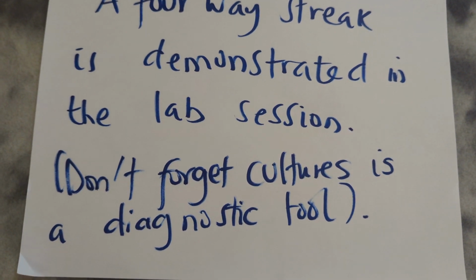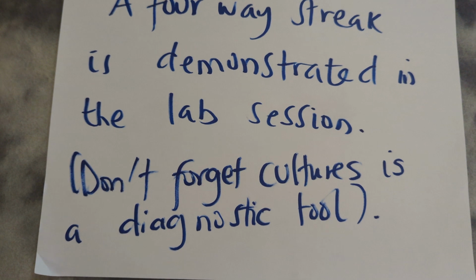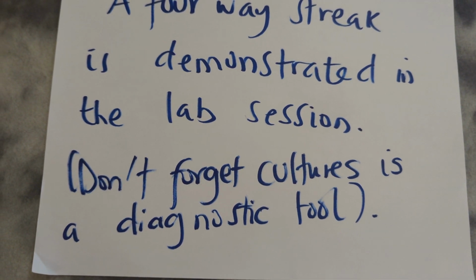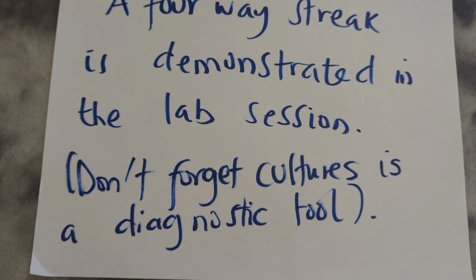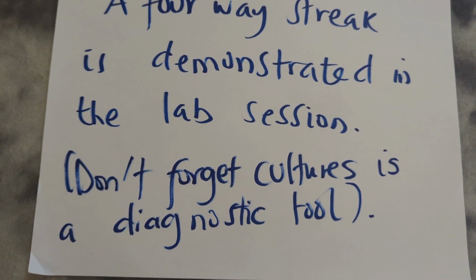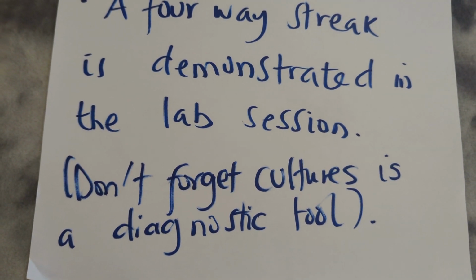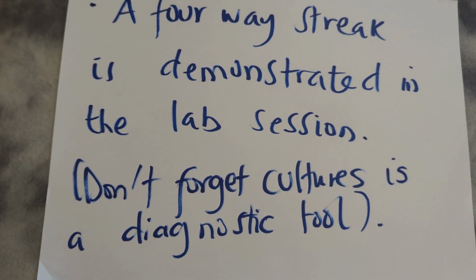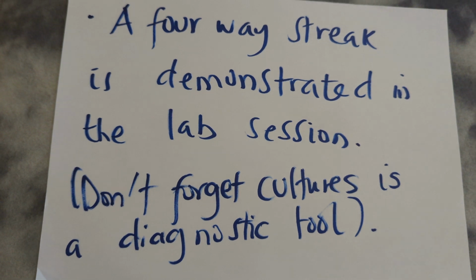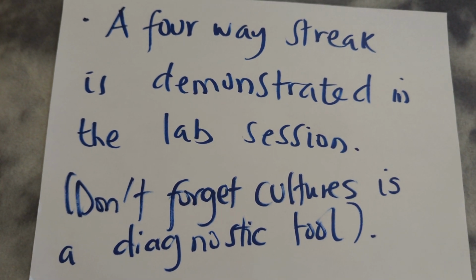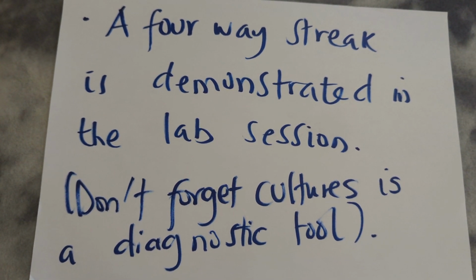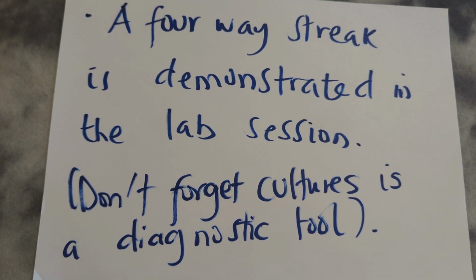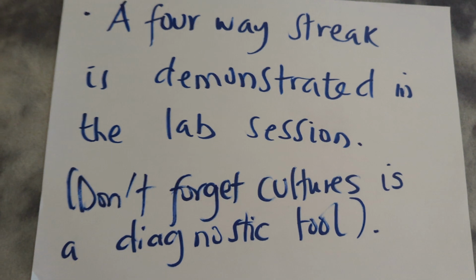But let's not forget this, even though we're trying to focus on the aseptic part of it. The cultures and the plates, all of that, is a diagnostic tool too, right? And so the method of streaking and inoculating is called the four-way streak that we're appreciating in our session. I can run you through the steps, and of course you have them as well, so please follow the steps in your lab menu together with me.